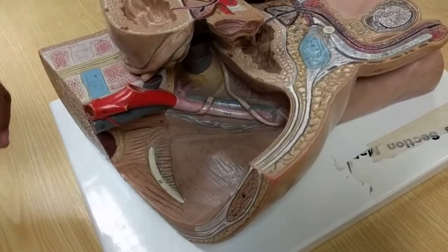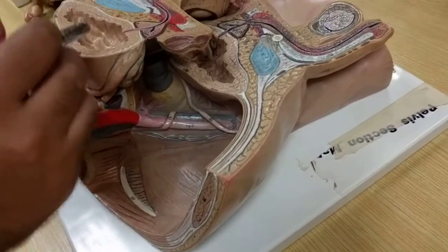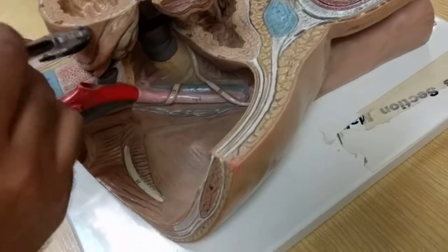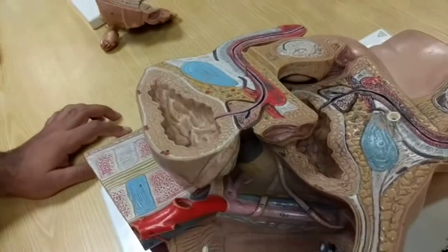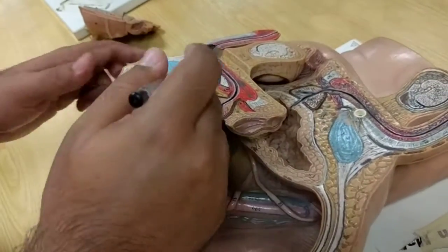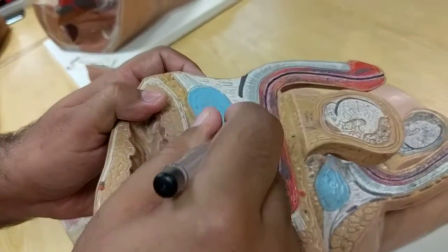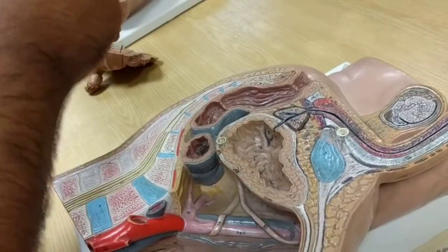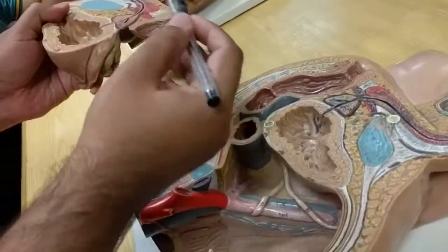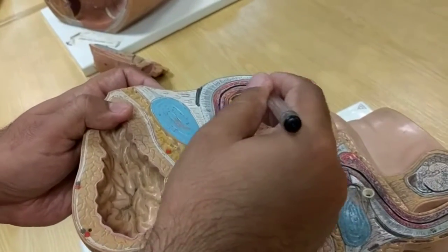Let's go to the superficial perineal pouch. Now the superficial perineal pouch similarly has two crura, the erectile tissue, the right crus and the left crus, both join to form a single crus at the top. So this is the single crus. The second erectile tissue, the bulb, is present in the center and in the lowermost part of the penis.